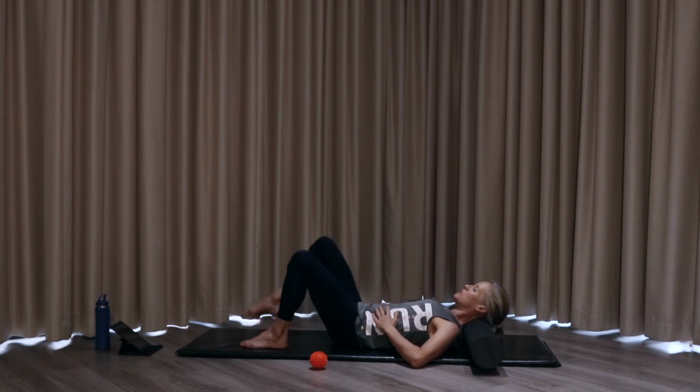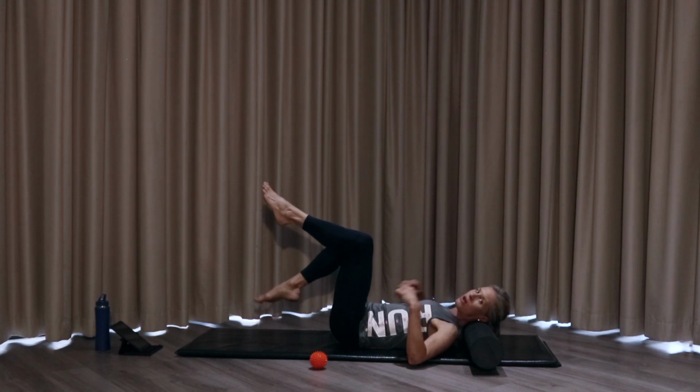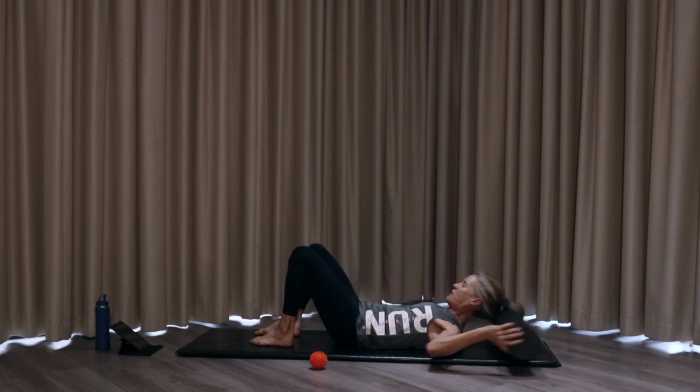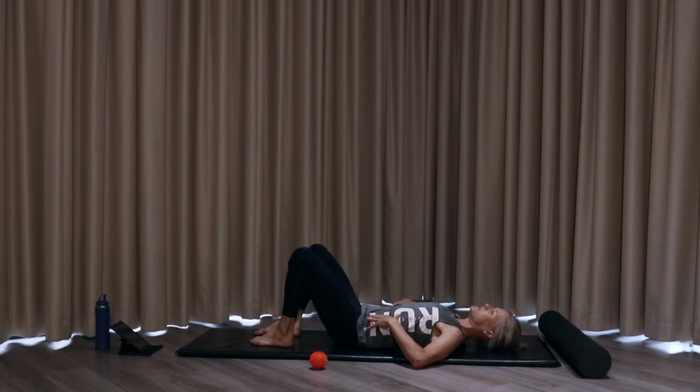Now what I want you to do is take one leg up in line with a 90-degree angle, and the other leg up. Feel how those abdominal muscles engage now. Feel how they're contracted. Okay, feel your lower back. How does it feel? Is it pushing down into the mat, or do you feel it slightly gaping?